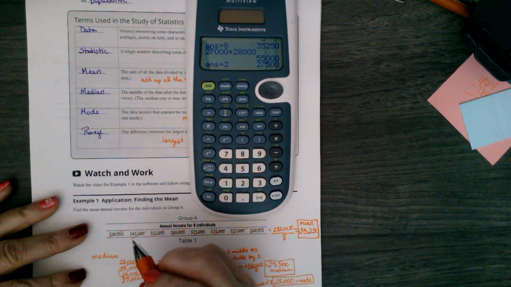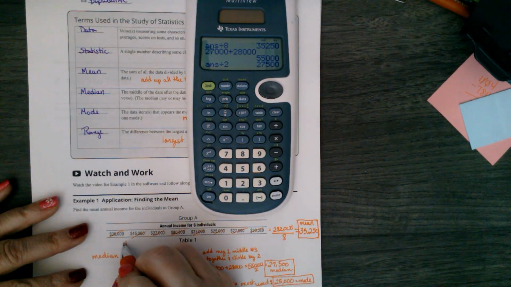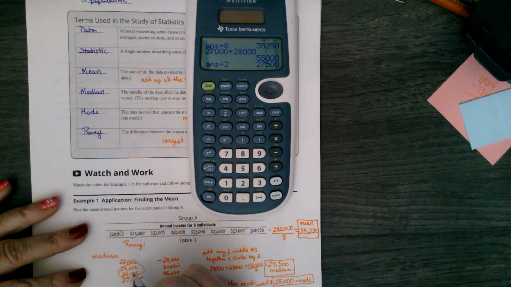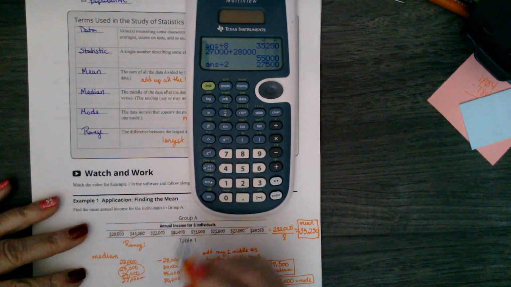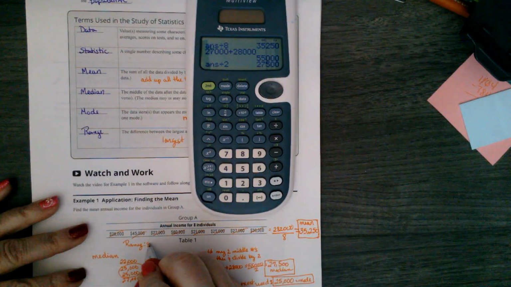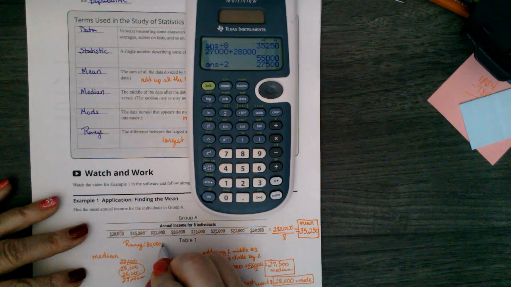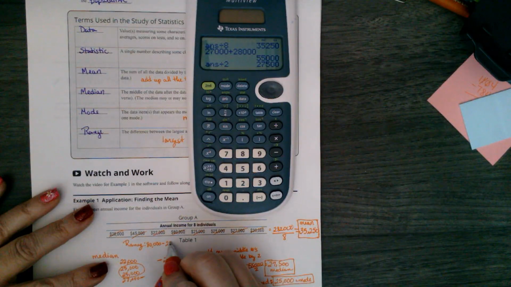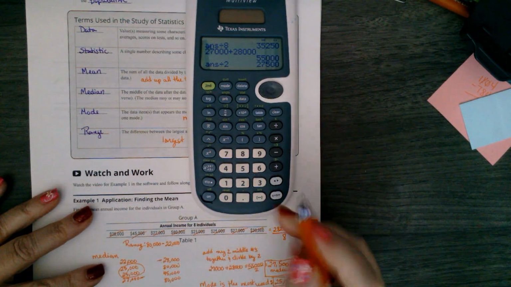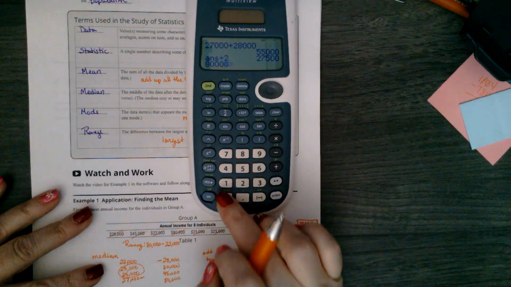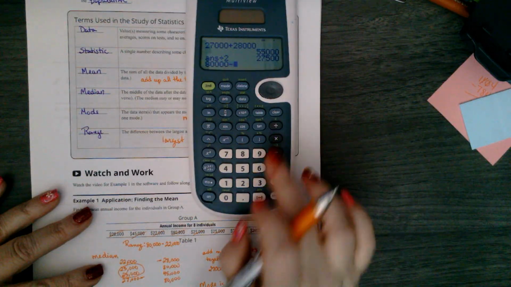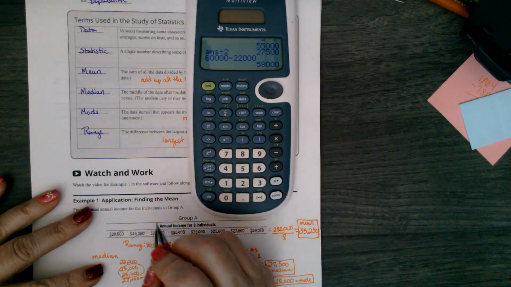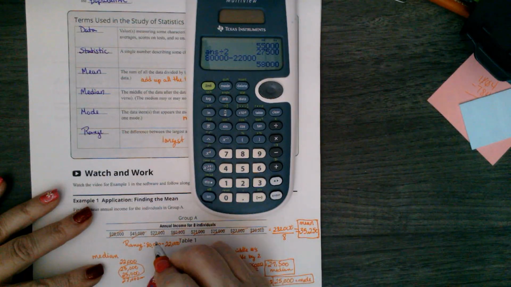And then if they wanted to know the range, the range would be the very biggest number, that's my 80,000, minus my very smallest number, that's my 22,000. And that gives you 58,000.